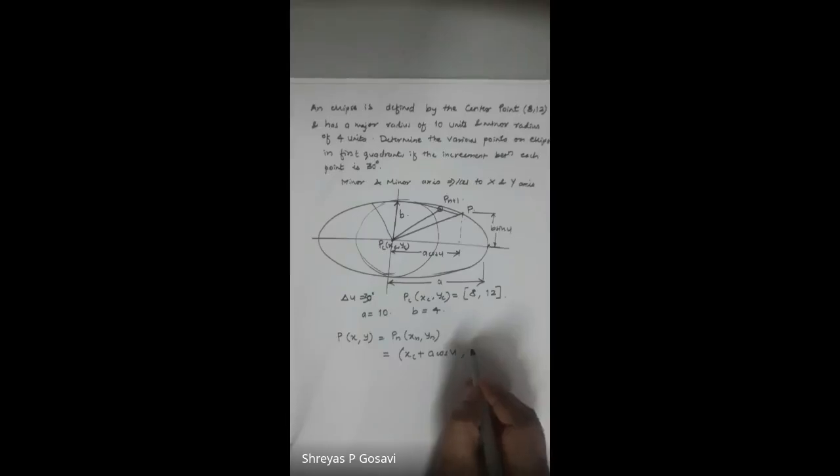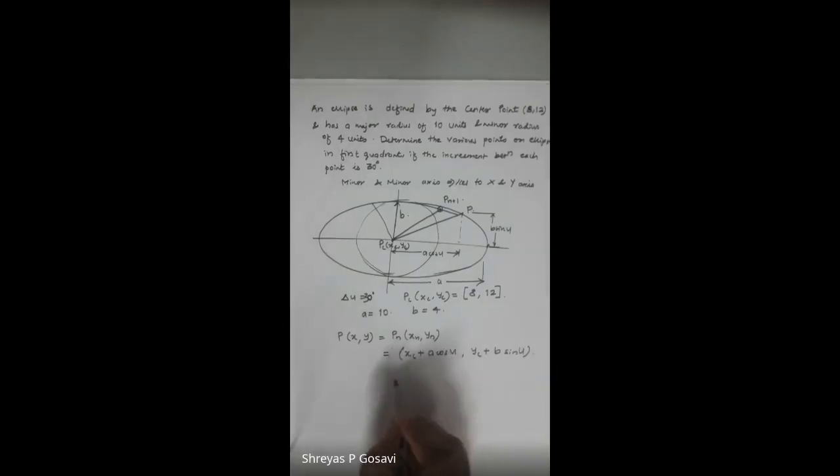So the first point, PXY, that is PN, XN, YN, will be equal to XC plus A cos of U and YC plus B sine of U. We know cos of 0 is 1, sine of 0 is 0.